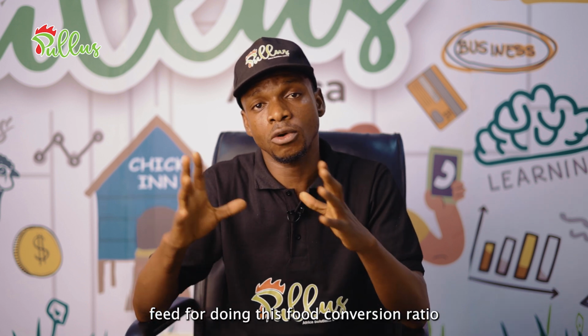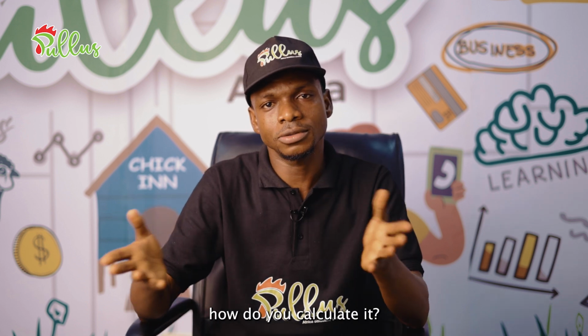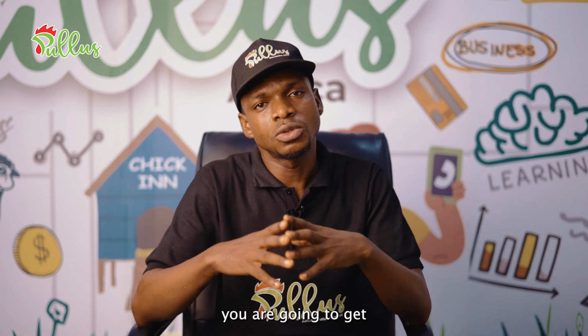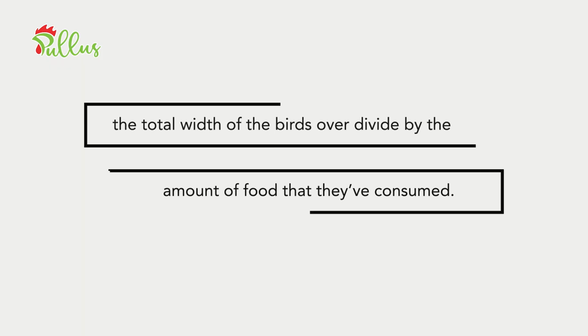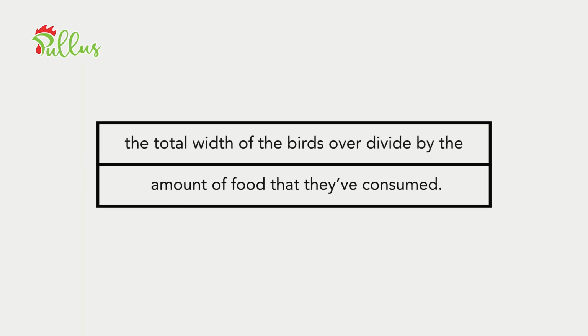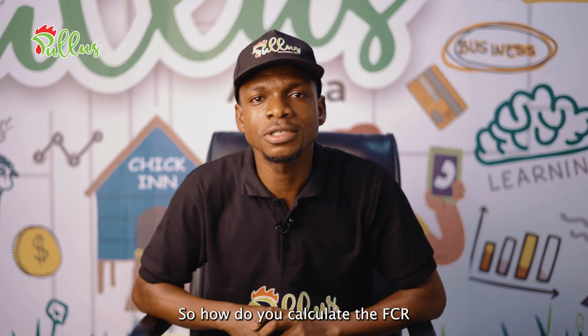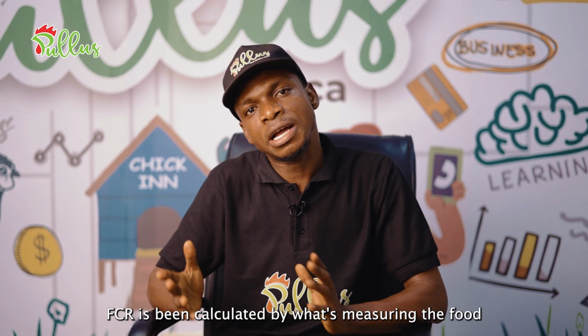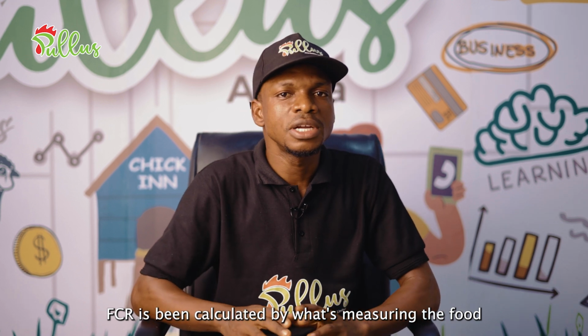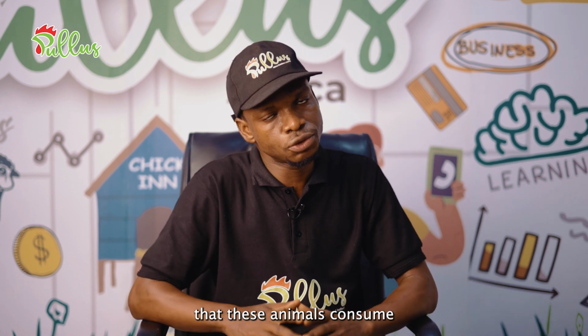First of all, what's the formula for doing this feed conversion ratio? How do you calculate it? The formula is simple. The FCR is calculated by measuring the food that these birds consume divided by the total weight of the birds.